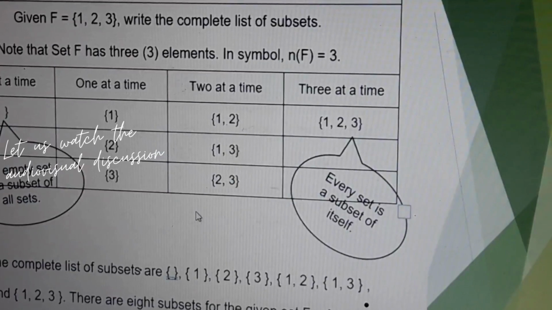Now, how to solve subsets if you are considering more elements, 3 or more? Write the complete list of subsets. Note that set F is composed of 3 elements: 1, 2, and 3. So the cardinality of set F is equal to 3. Zero at a time, we have an empty set, one subset. One at a time, we have the elements 1, 2, and 3.